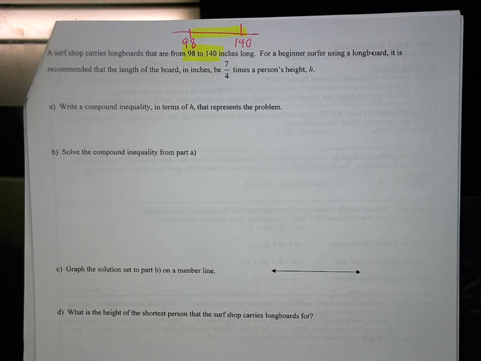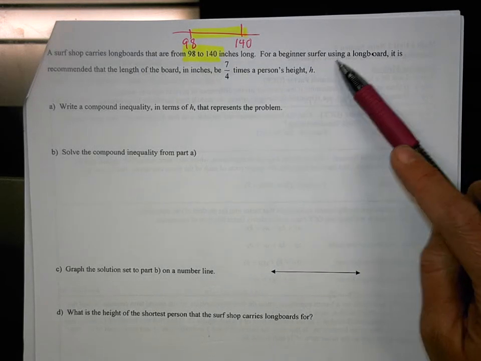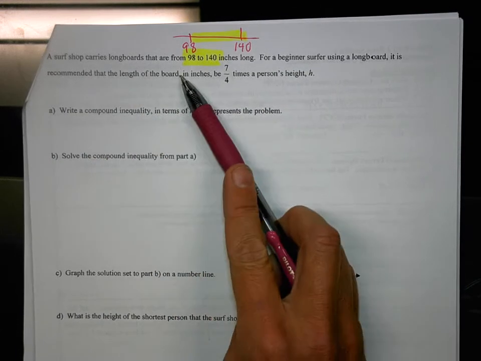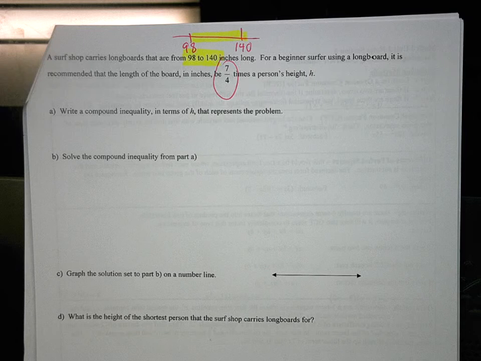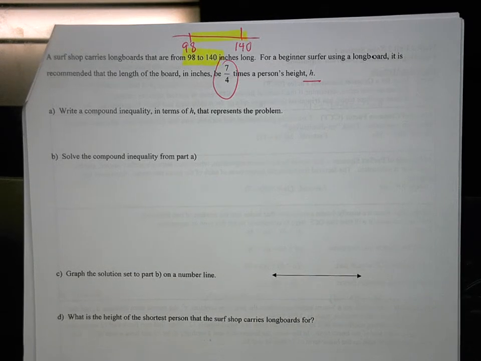Okay. Now, it says, for a beginner surfer using a longboard, it is recommended that the length of the board in inches be 7/4 times the person's height, which is h. Okay. Write a compound inequality. So you know all those things where we're writing them in the middle? That's a compound inequality. Okay? How do you think we're going to write that? What's going to go on the two sides?